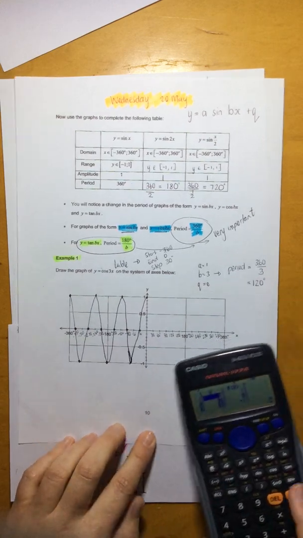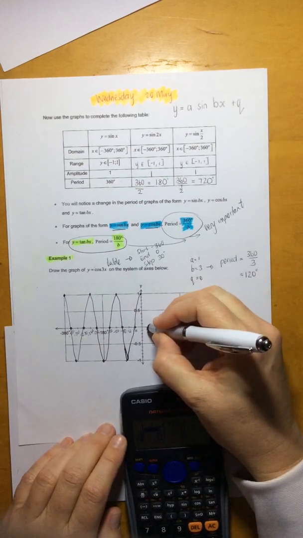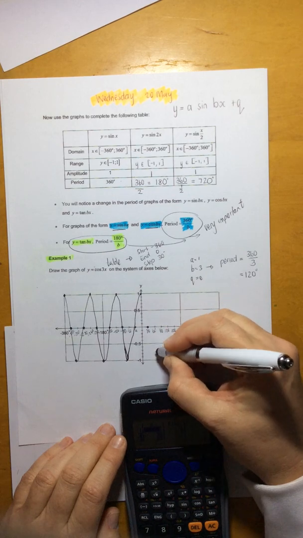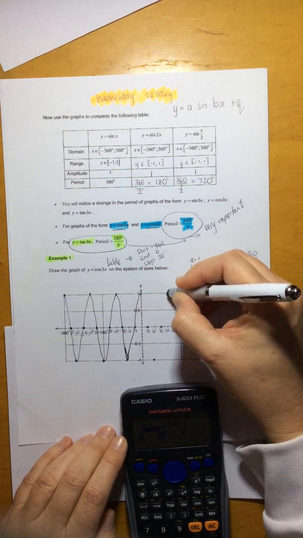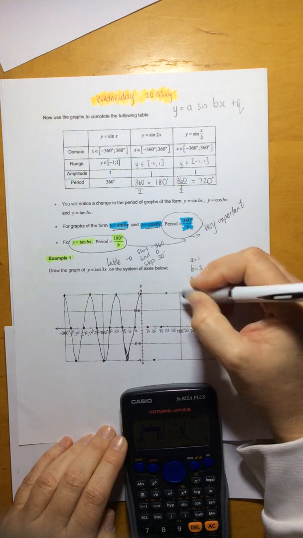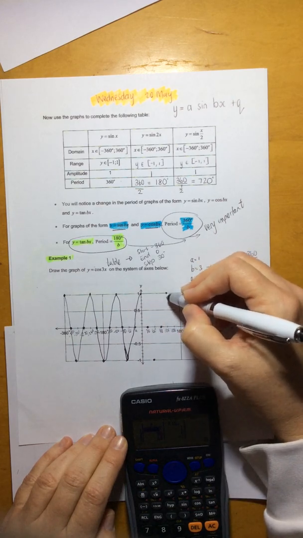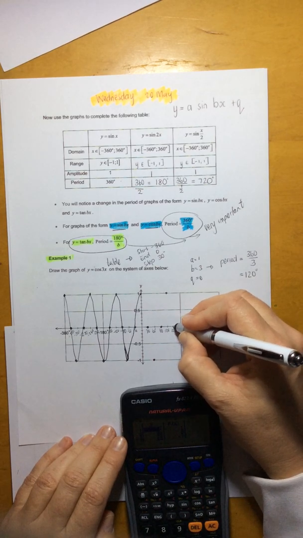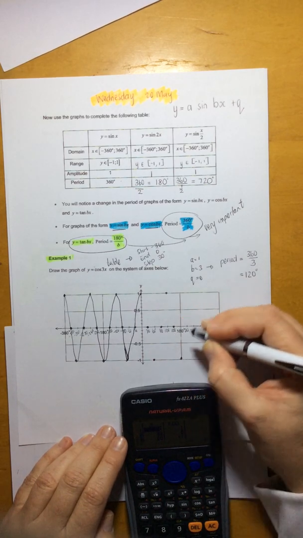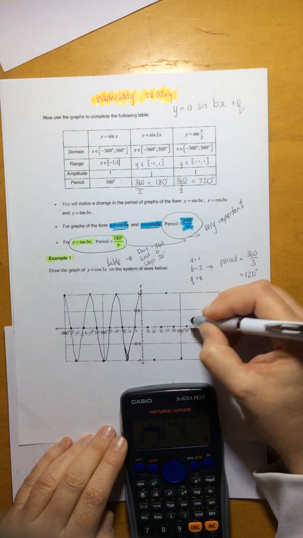Okay, so at 0, I've got 1. At 30, I've got 0. 60, I've got negative 1. 90, 0. 120 is a 1. That's my first graph within 120. That means 150 will be 0. 180 will be negative 1. 210 is 0.